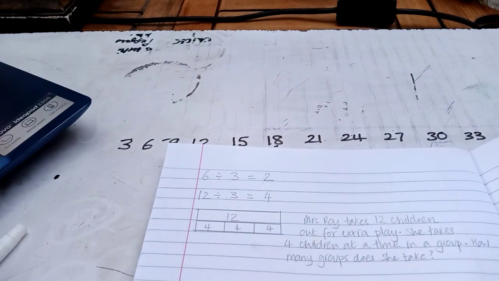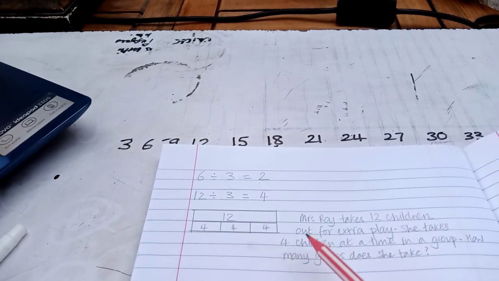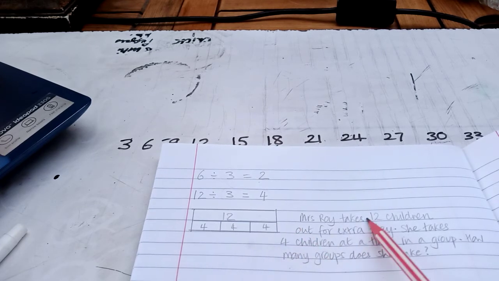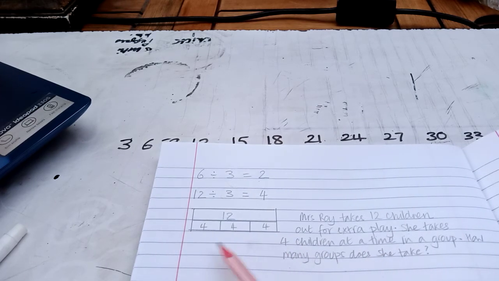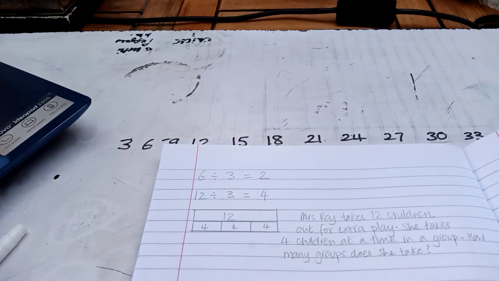Ta-da! Hopefully, it matches up. 12 children. She takes 4 children at a time. Yeah, 4 children. And she takes the groups 3 times. So that should be your maths.